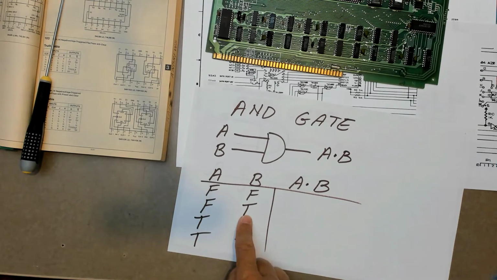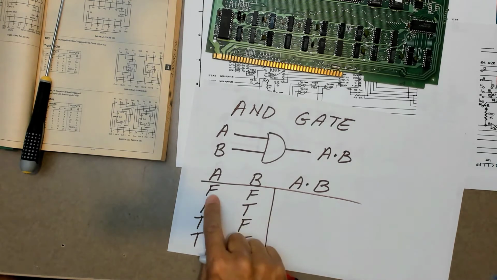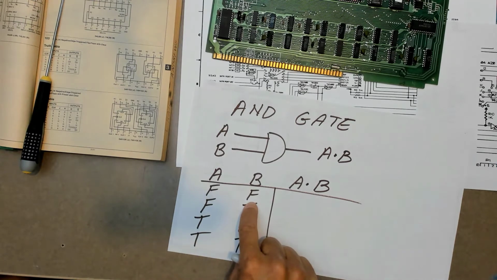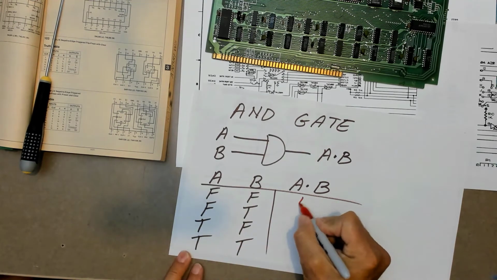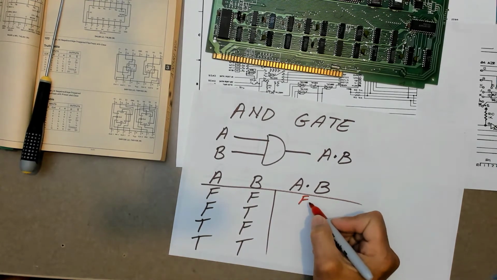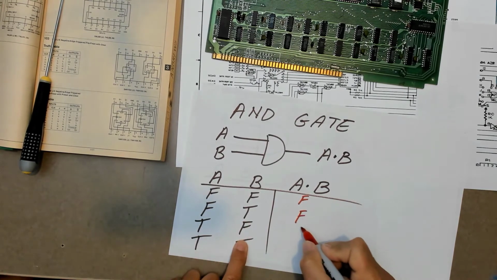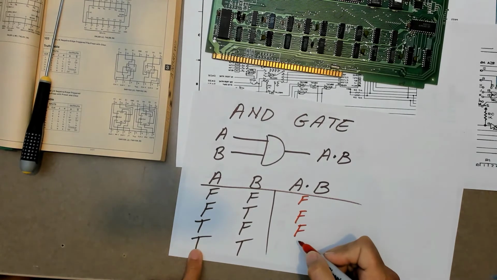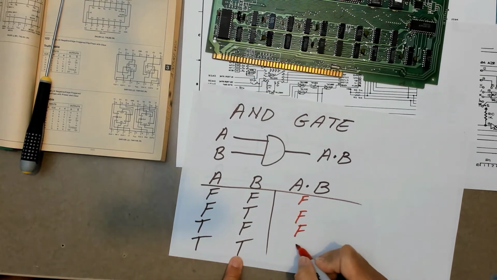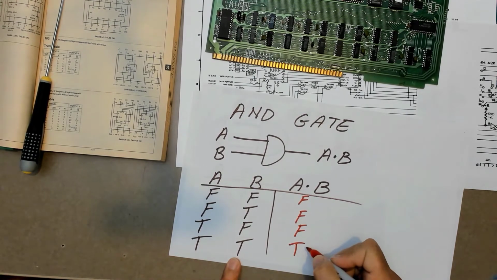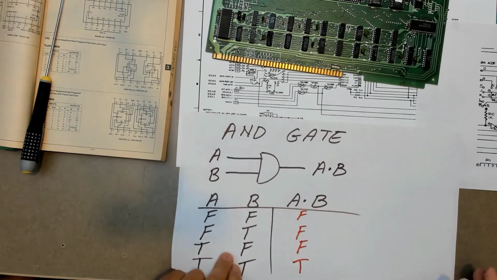this is true. So with A and B inputs false, then they have 0 volts on the output, so the output is false. If B is true, A and B, this is still false, this one's still false, but this one here, if A and B are true, then this output is going to be true. Okay, so this is the exact same truth table we had before.